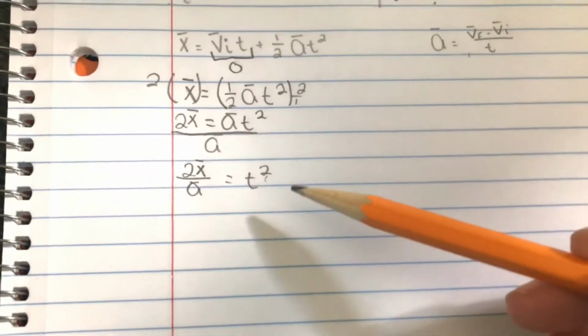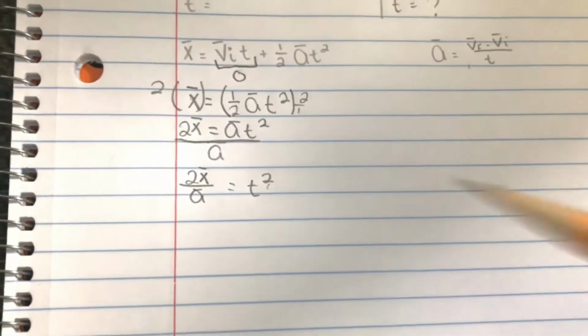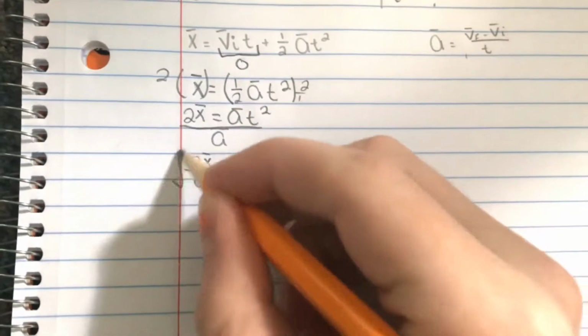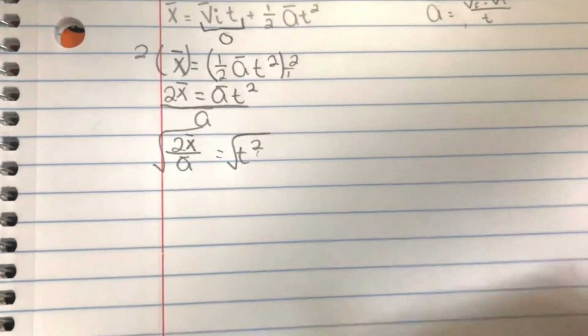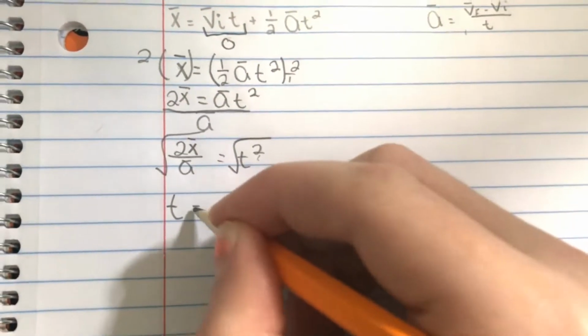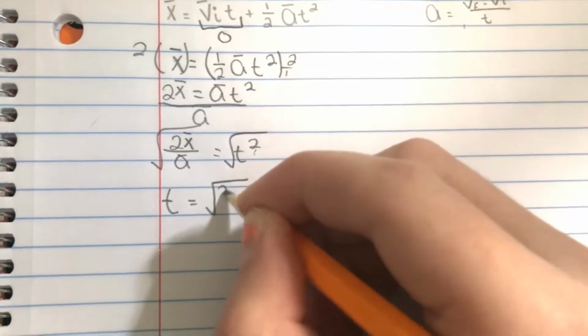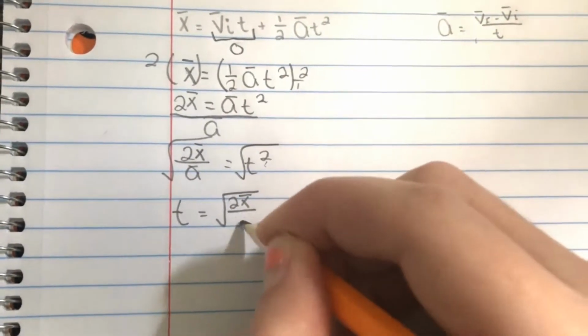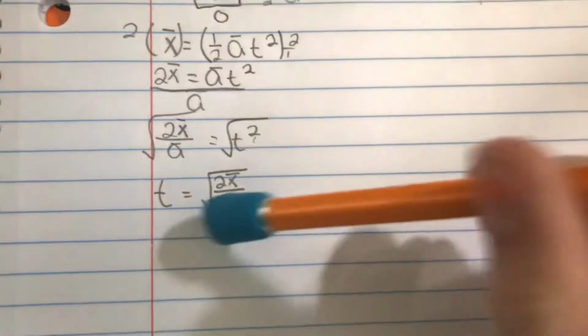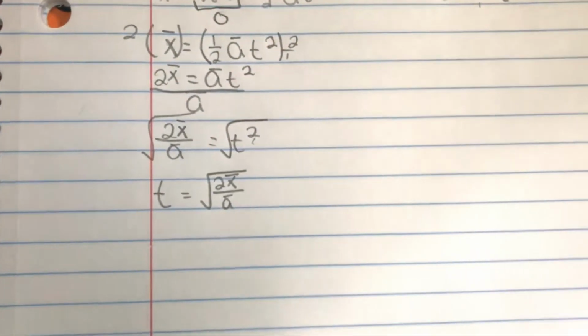You still have a t squared, so take the square root of both sides to get rid of it. You're left with the equation t equals the square root of 2x over a, which is 2 times displacement divided by acceleration.